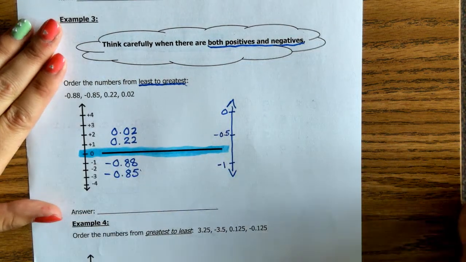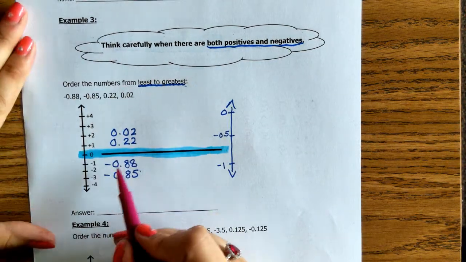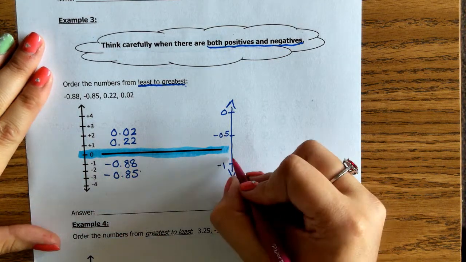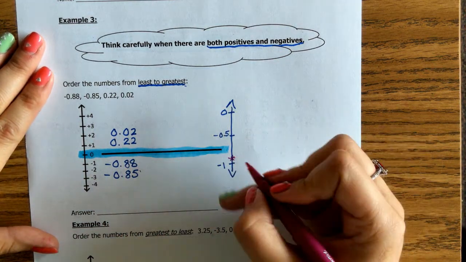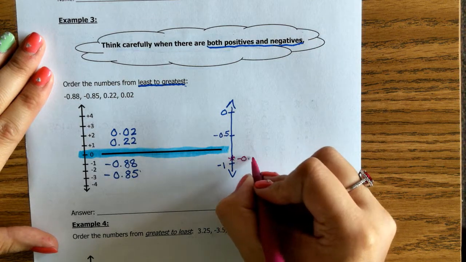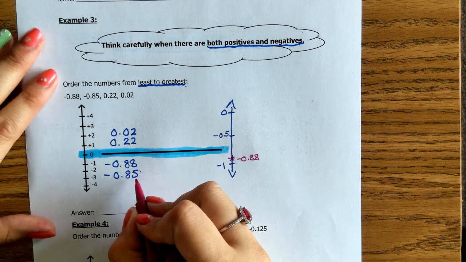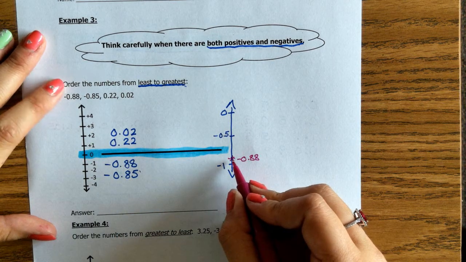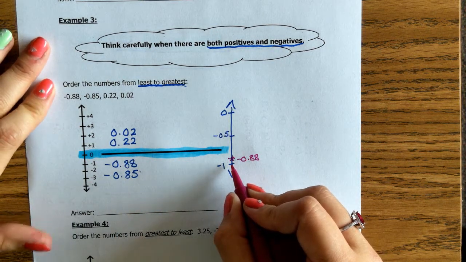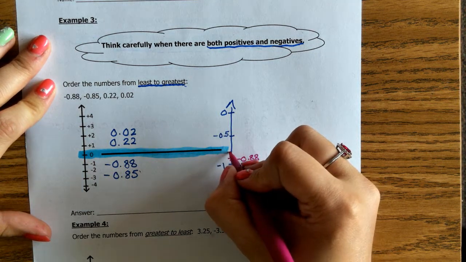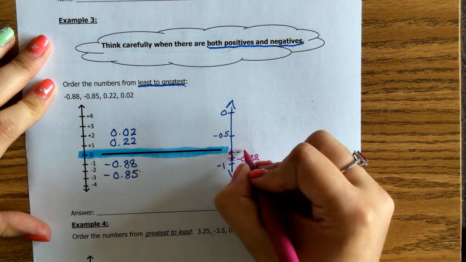These are all negative. So if I was going to put negative 88 hundredths on this number line, it's going to be down here pretty close to negative 1. If I put negative 85, negative 85 is further away from 1, right? Because 85 is a smaller number than 88. So it's probably down this way.